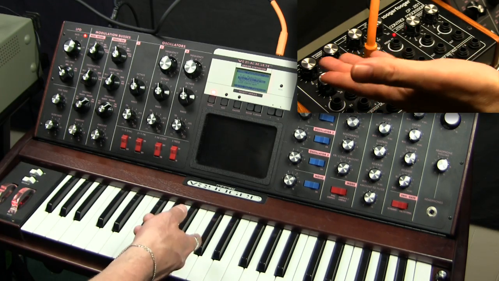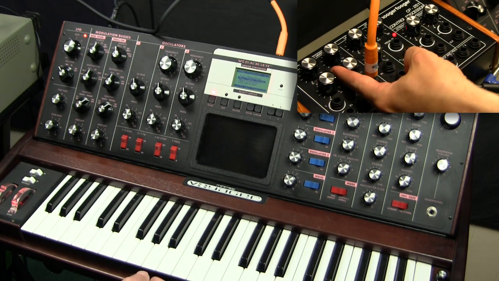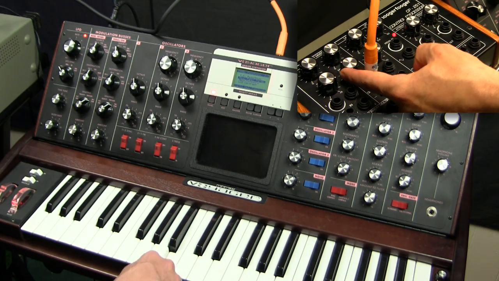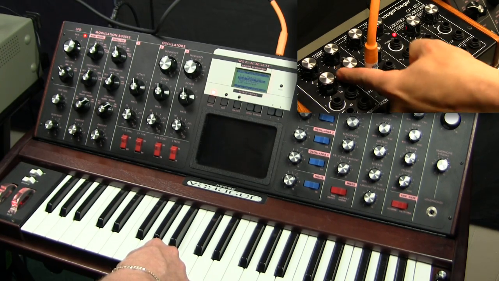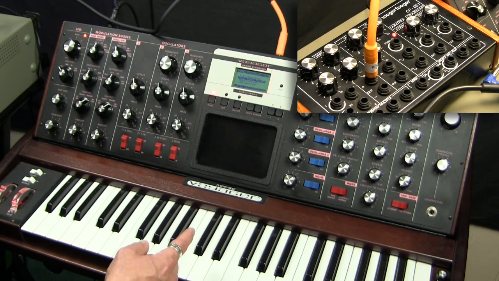I can emulate sample and hold just by changing this randomly to different points. That is all that sample and hold is doing.